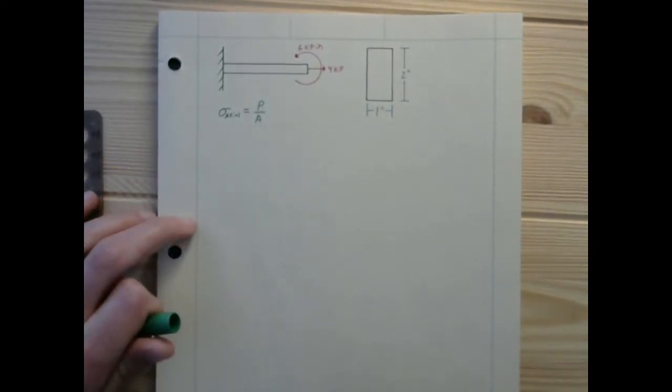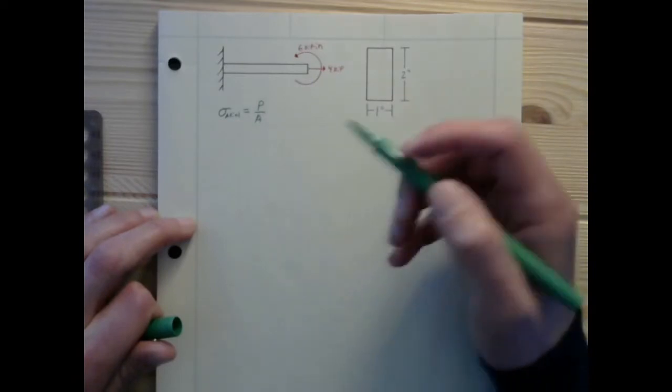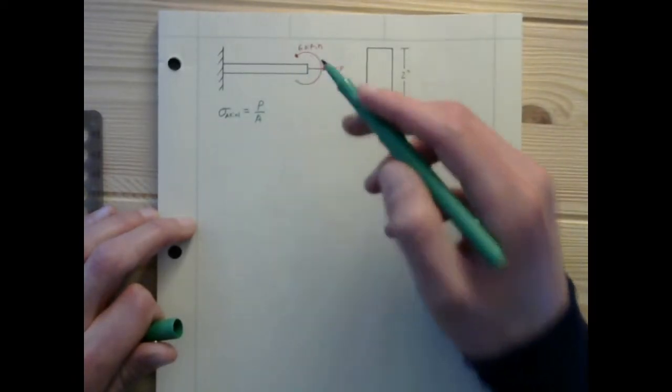Similarly, by now I'm sure you're all agonizingly familiar with our equation for the normal stress due to bending moment. We've got some bending moment right there.